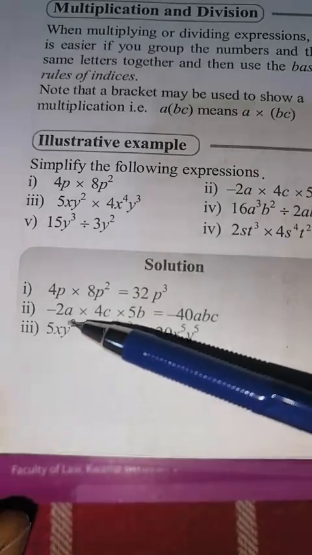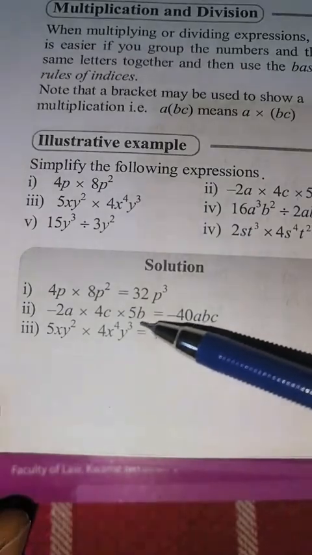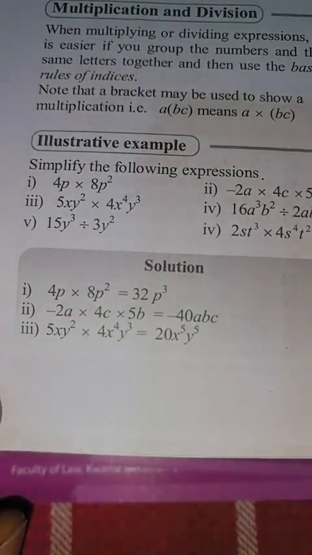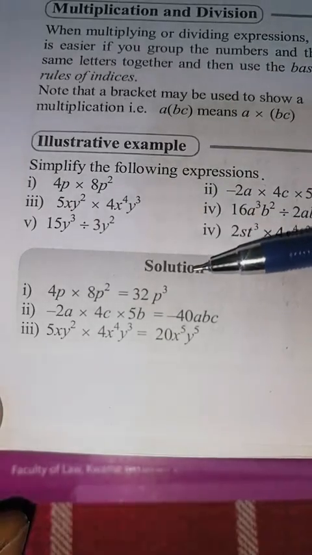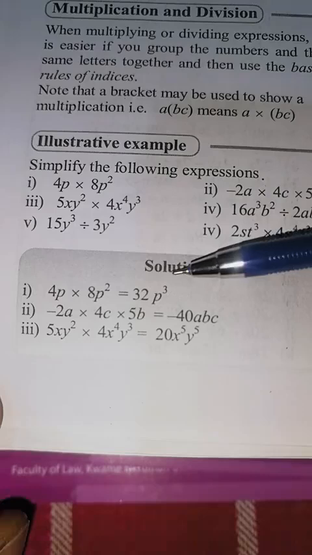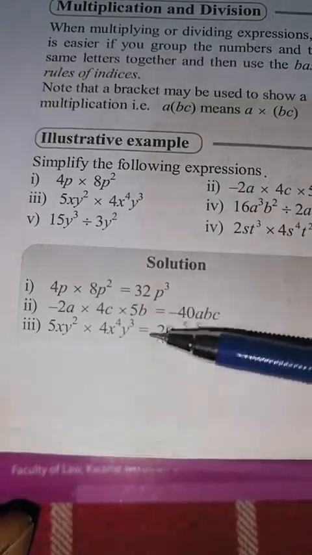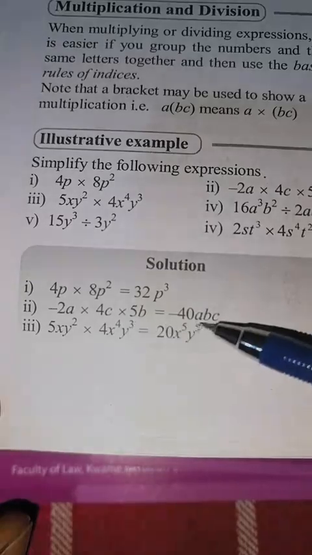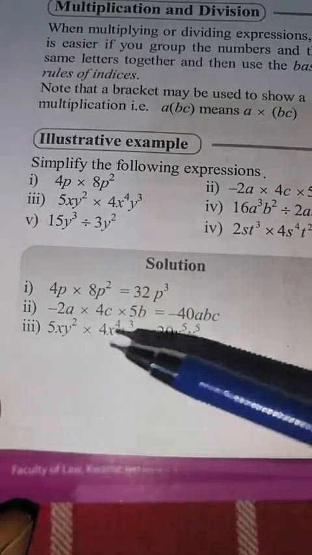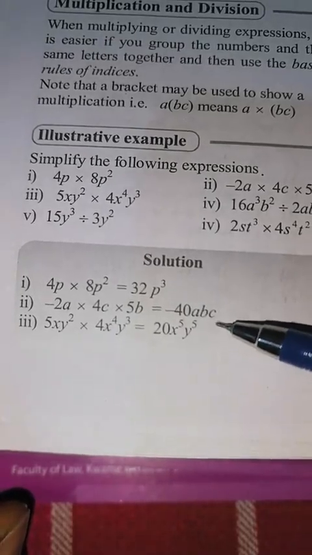So once again, negative 2a times 4c times 5b. Now once again, for the multiplication, it doesn't matter if they have like terms or not. We are multiplying everything, the constants and variables. But where we meet the same variable in one term and another term, that's where we apply the rules. So you understand, that is it. So this will be 2 times 4, and then times 5, that will be 40. So negative 40, still bringing the sign along. Then we continue with the variables, a, b, c, the same thing.